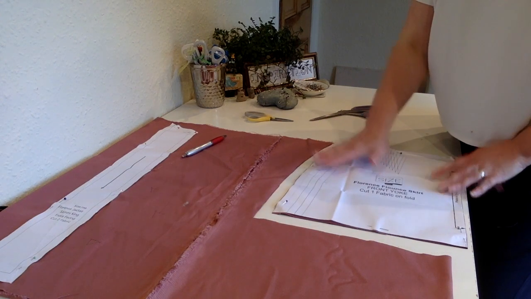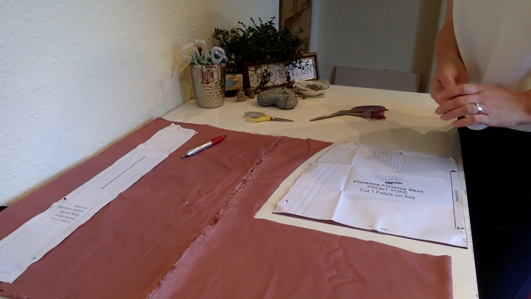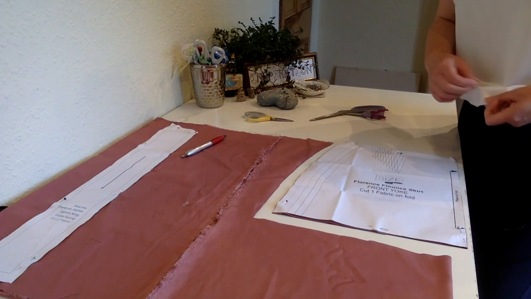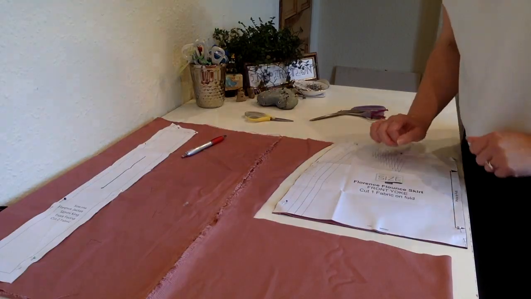So once we've cut these two out, I'm just going to show you how to transfer some construction marks. So I'll leave you to do some cutting out if you're working along with me, and I will see you in a moment to go through that stage.